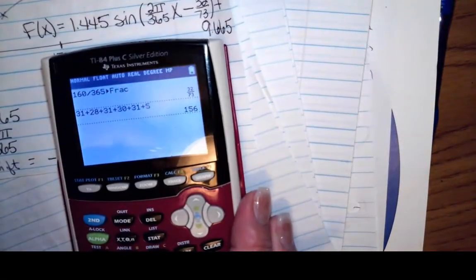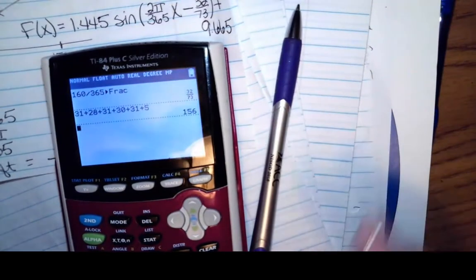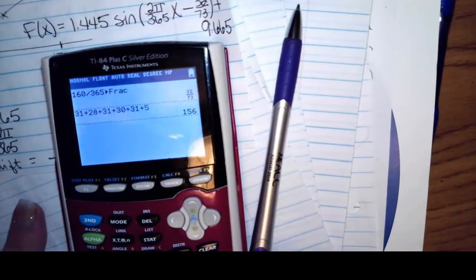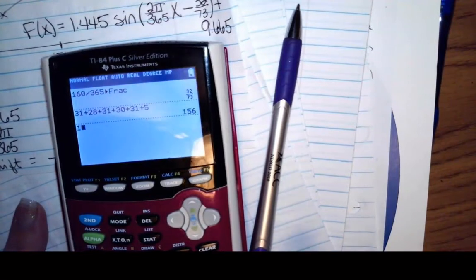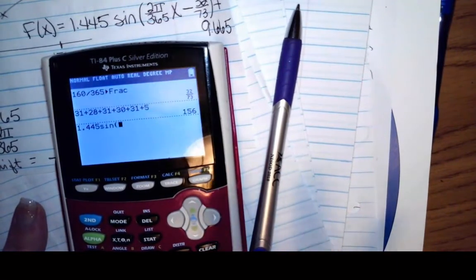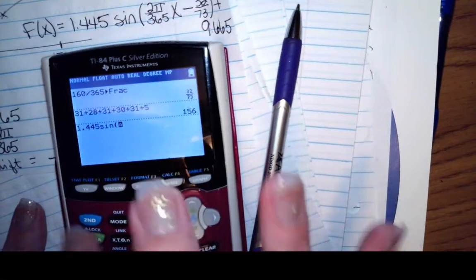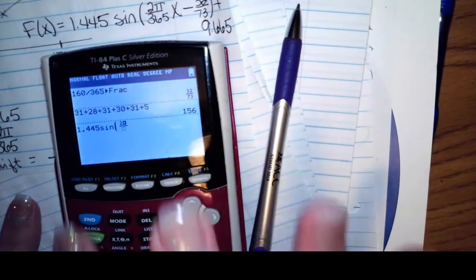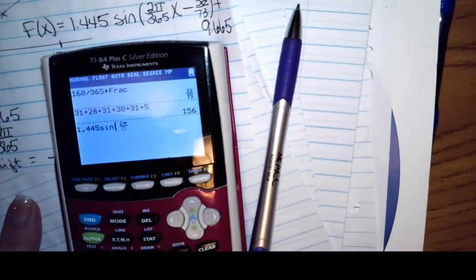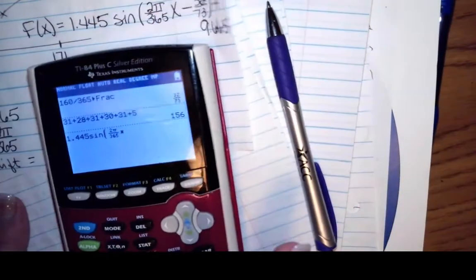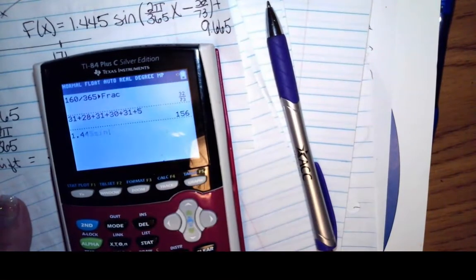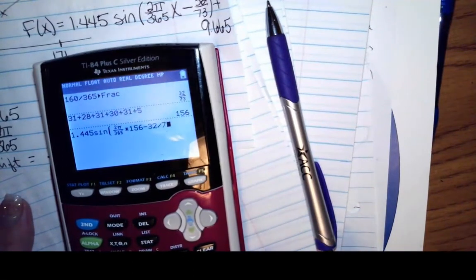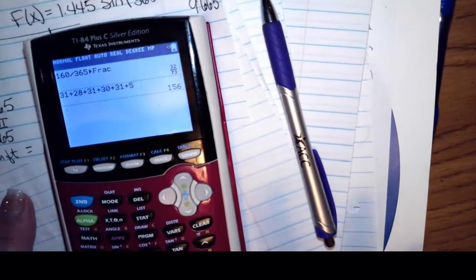Okay, so I'm going to enter this entire thing using 156 for x. So I have 1.445 times the sine of 2 pi over 365 times, what day are we on? We were on day 156 minus 32 over 73. And then I add 9.665 to that.